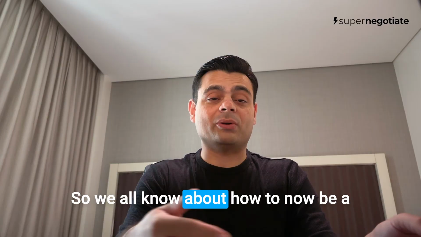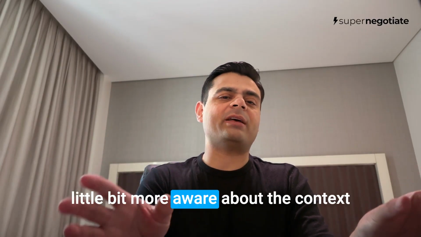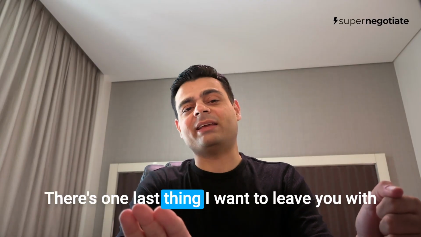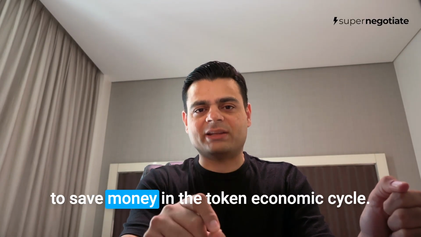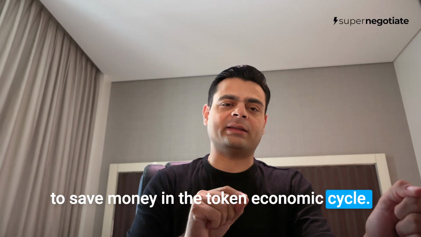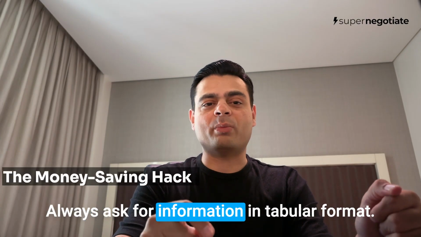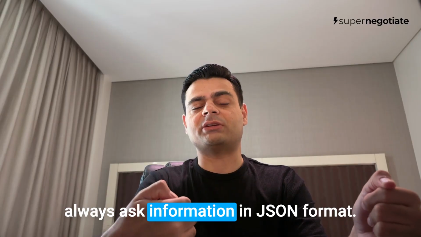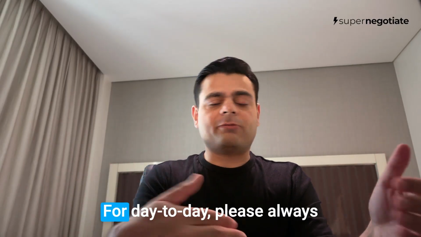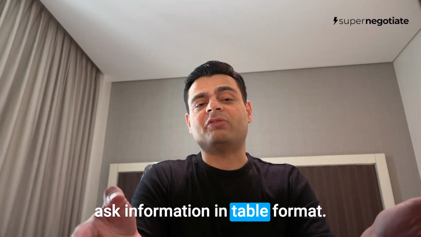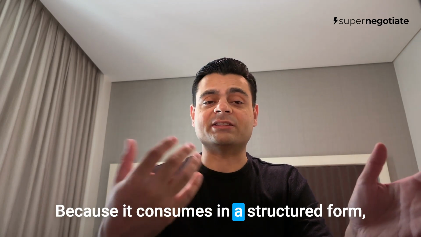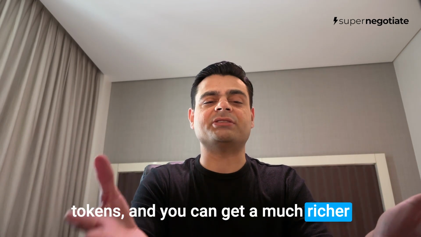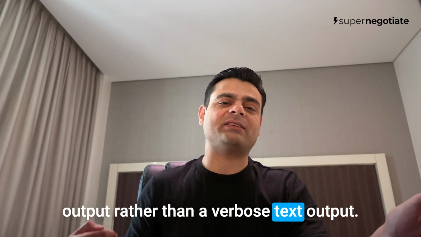So we now know how to be a little bit more aware of the context window and what kind of information we expect. One last thing I want to leave you with to save money in the token economics cycle: always ask for information in tabular format. If you're a coder or programmer, always ask for information in JSON format. For day-to-day use, please always ask for information in table format. Why? Because it consumes less information in terms of tokens in a structured form, and you can get a much richer output rather than a verbose text output.